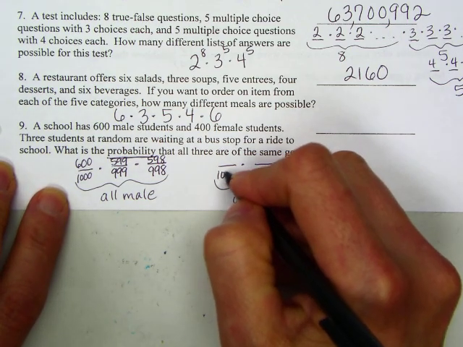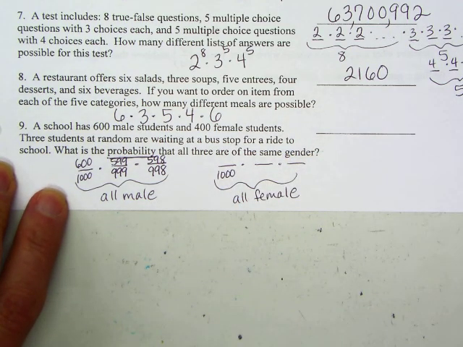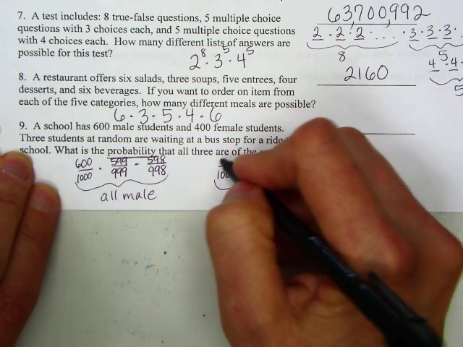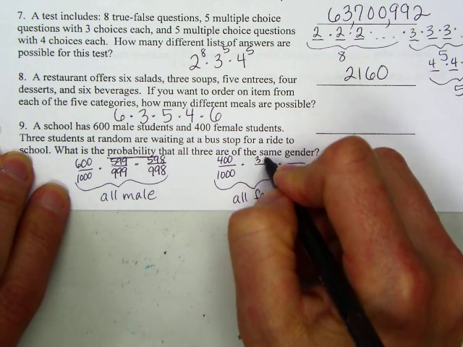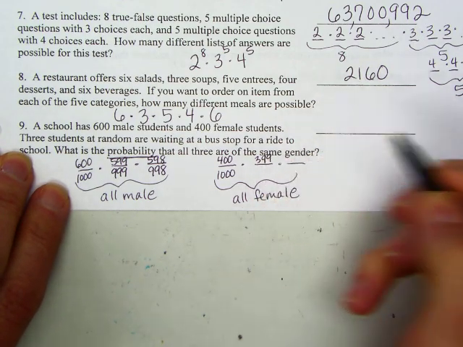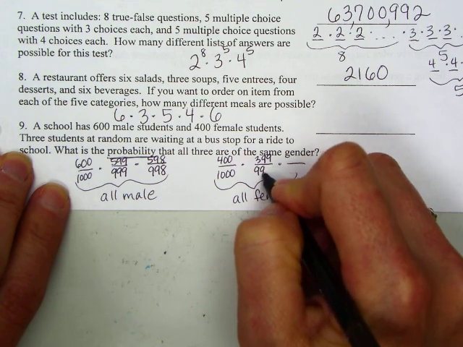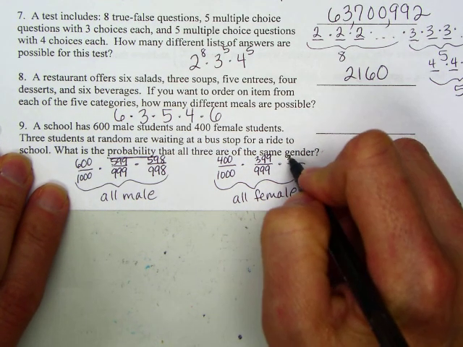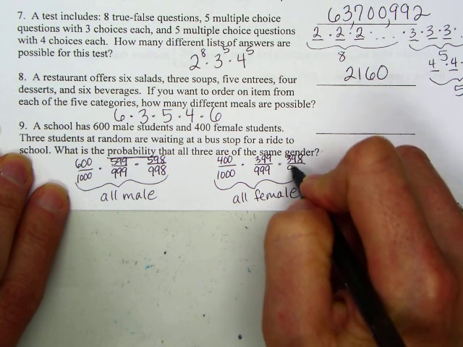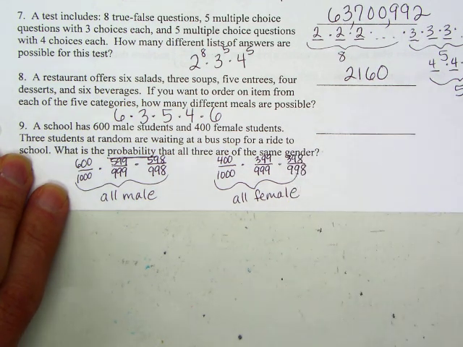Okay. Now for the all-female group, again, we're putting everybody back in the pile, so we have all 1,000 people again. Okay. How many of them are female? 400. Again, if a female is standing at the bus stop, then we only have 399 available females out of 999 people. And then 398 out of 998.